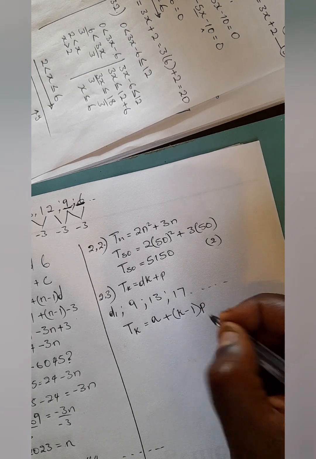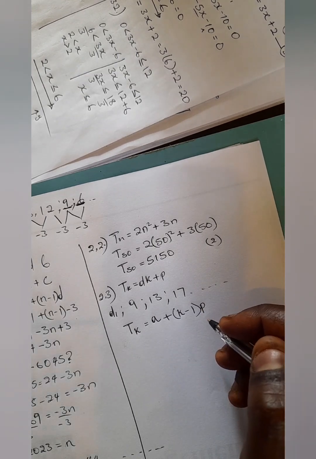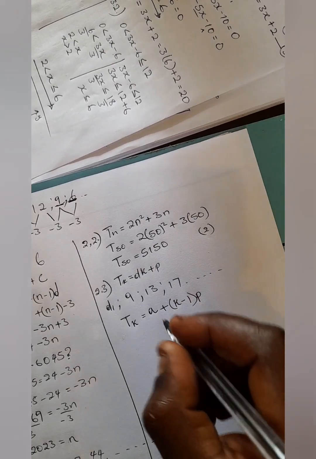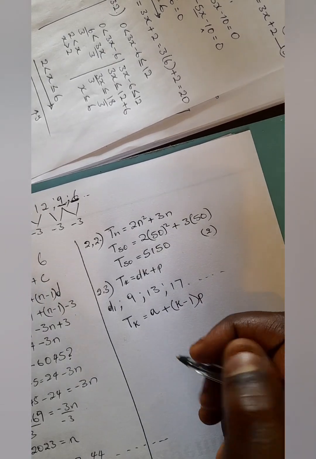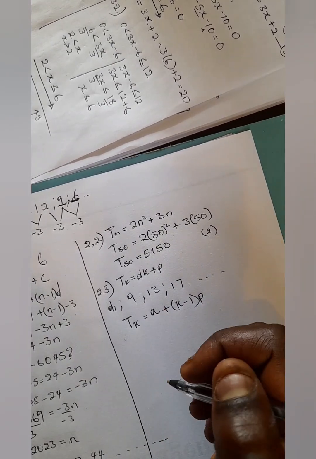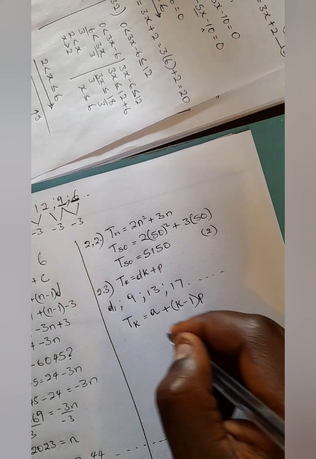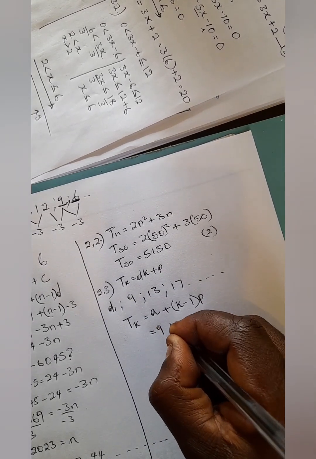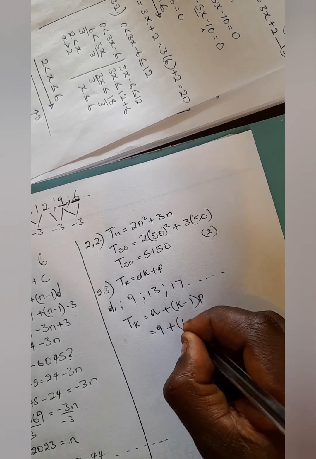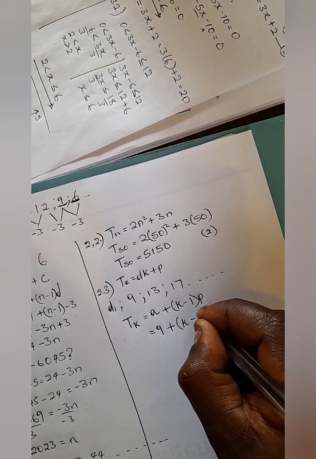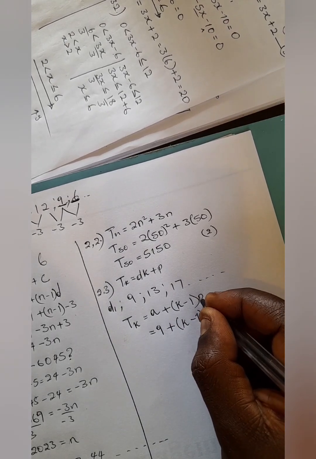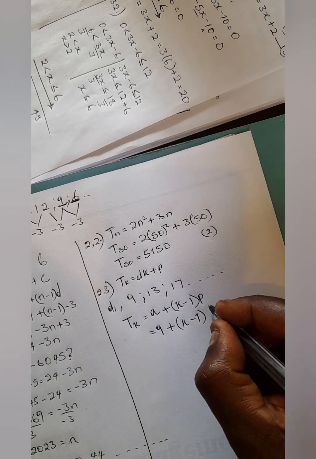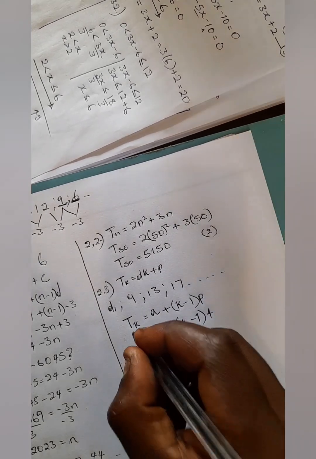Your difference is represented by p. Okay, so the first term is 9. The first term is 9 plus k minus 1, and their difference is 4, right?